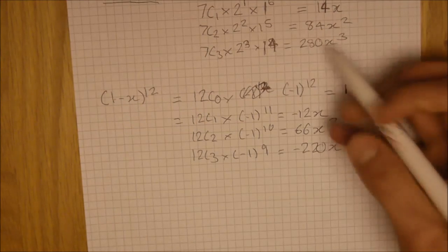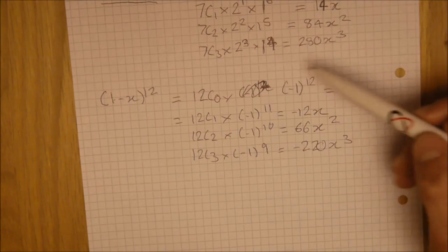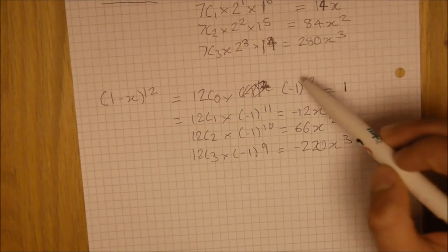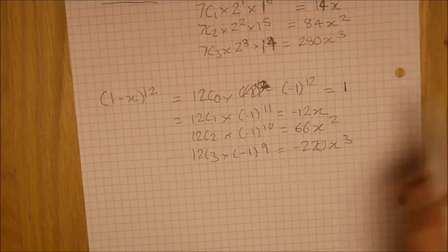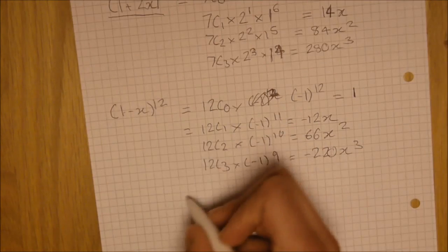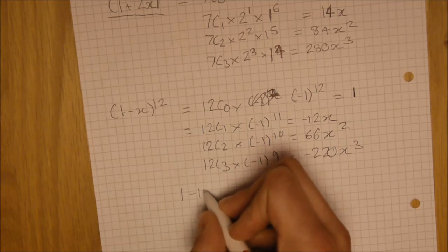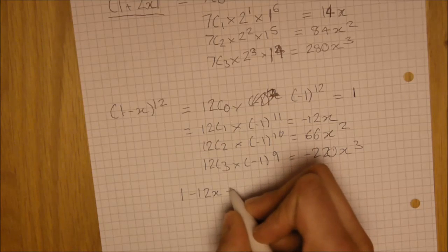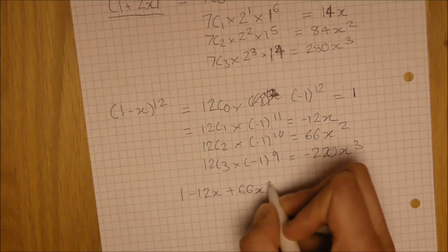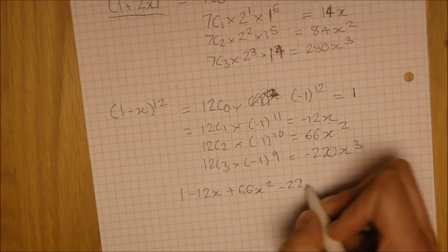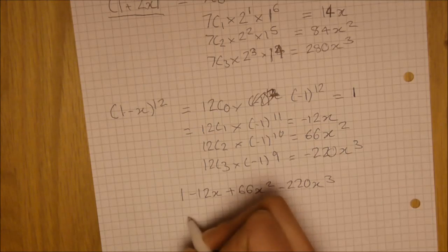So again, you can see the patterns. As the C value increases, the power of the minus 1 decreases by 1, but the other thing you've got to remember with a negative number is that it should go positive, negative, positive, negative, as you can see with 1 minus 12x plus 66x squared minus 220x cubed.